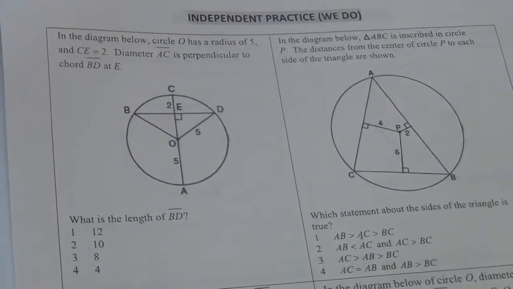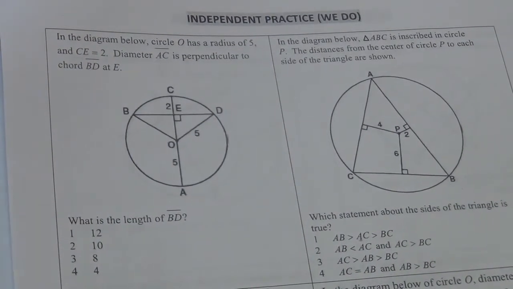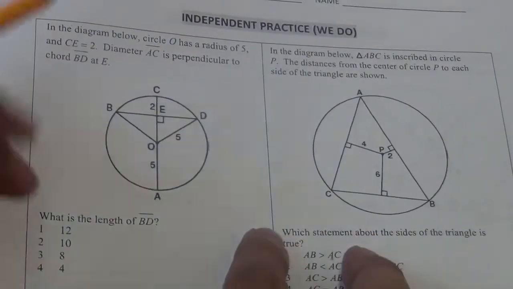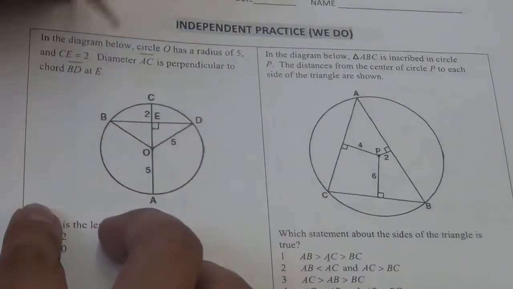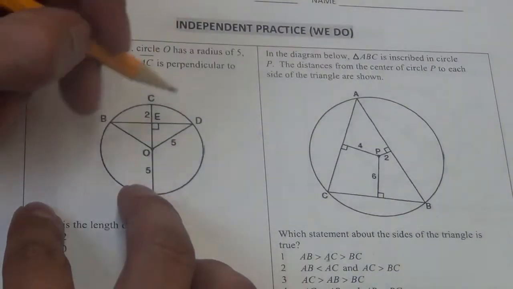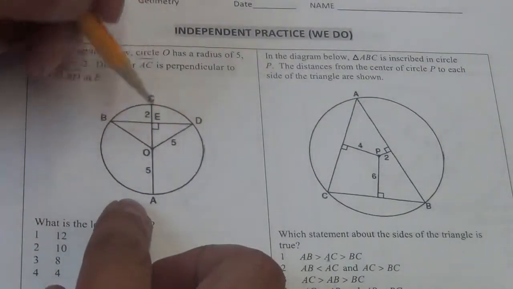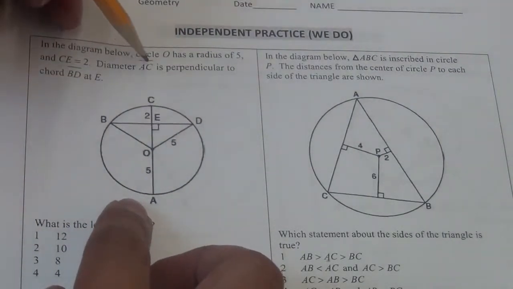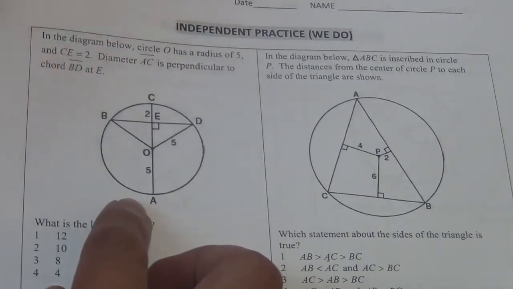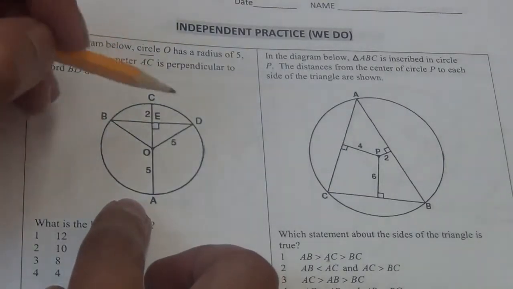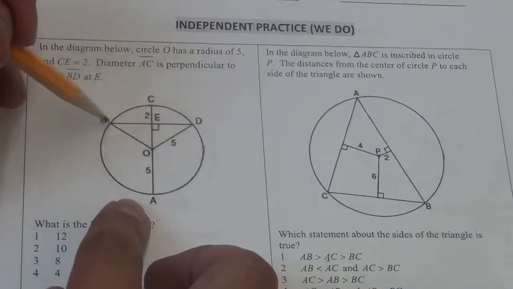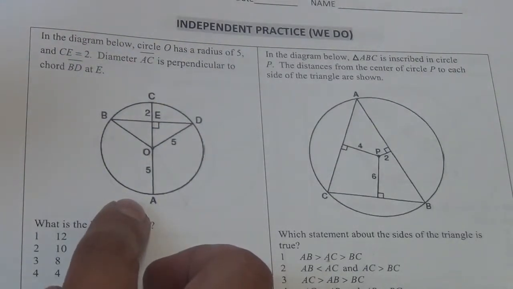All right, let's go on to the first problem. It says, in the diagram below, circle O has a radius of 5 and CE is equal to 2. So right now CE equals 2, and the radius here is 5. Diameter AC is perpendicular to chord BD. So this is perpendicular to this chord. So how does that help me?